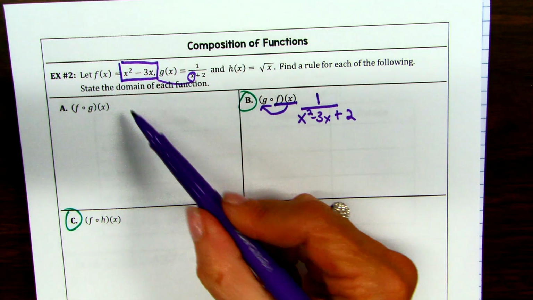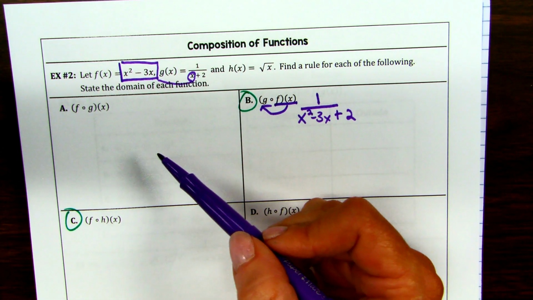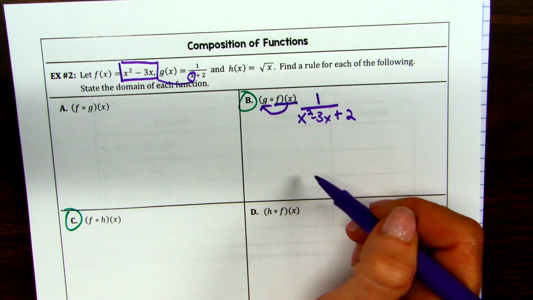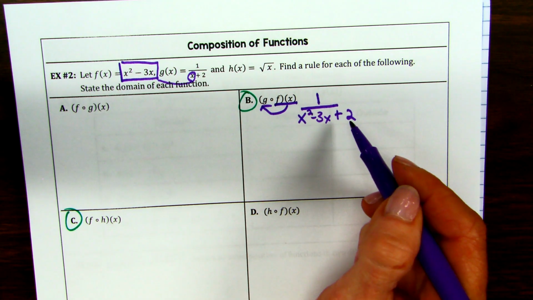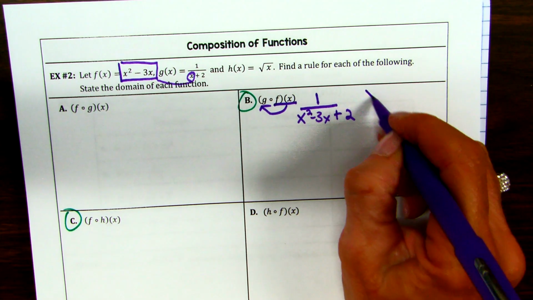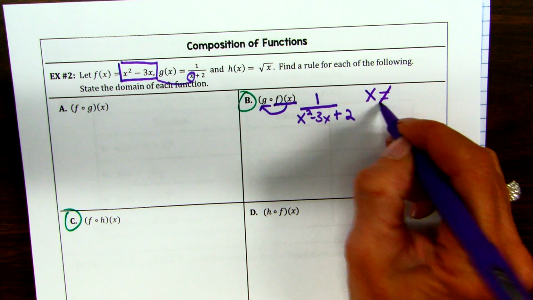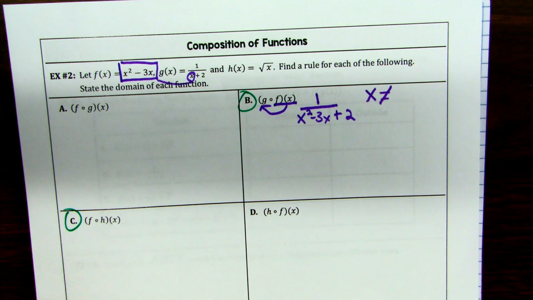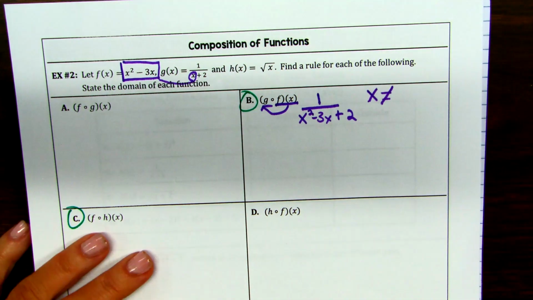Now, it does ask for the domain. So we do have a fraction here. So we have a problem, all right? There are actually 3 numbers that x cannot be, okay? And then I'll go over how to write the domain.